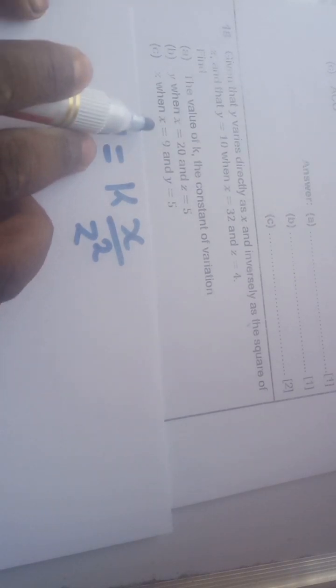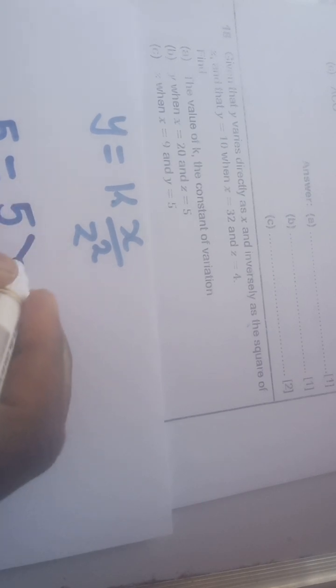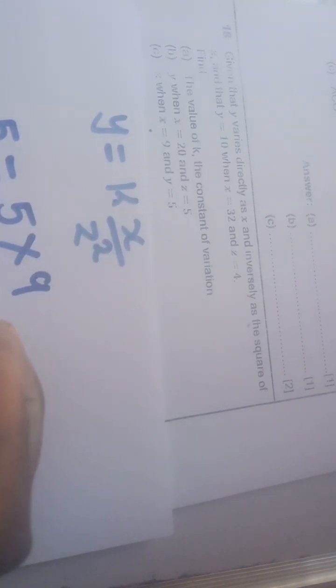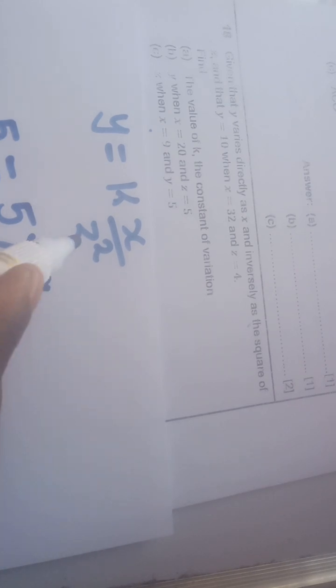The value of y is 5, so where there is y, you put 5 equals, we know the value of k, which is 5, times the value of x, which is 9, over z. They are looking for the value of z.